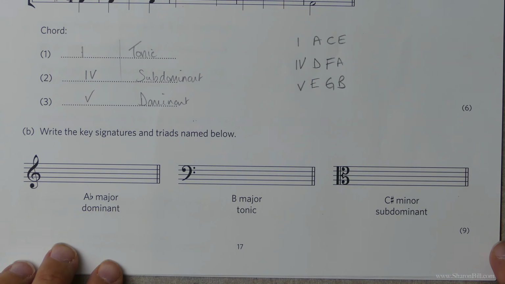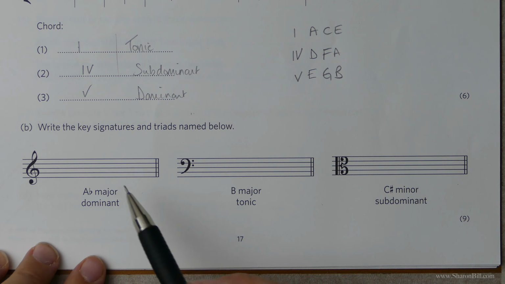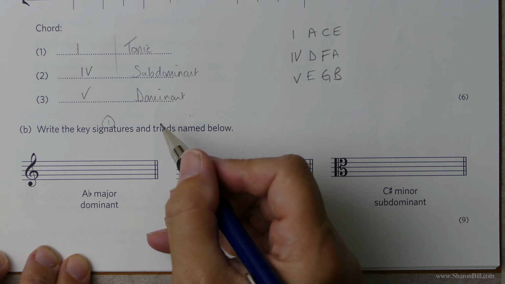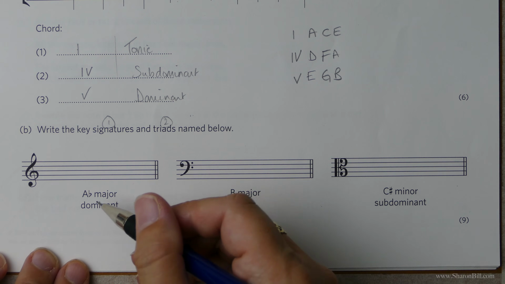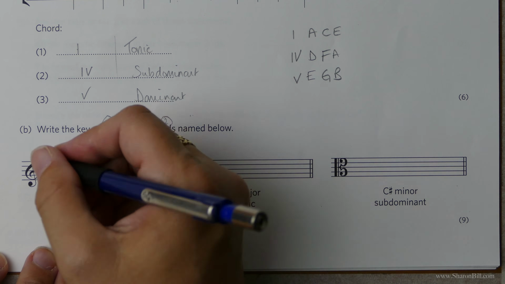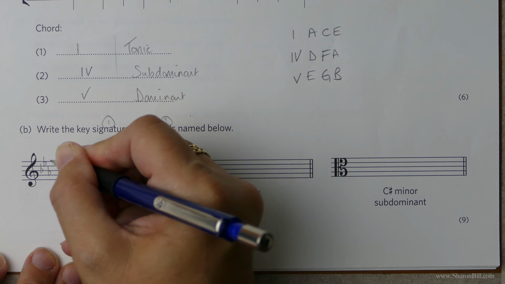We've just got to extend our thinking a little bit here. However, the principle is the same. First of all, we need to write the key signatures and then we need to add the triad that they've named. So first of all, A flat major. The key signature for A flat major is 4 flats: B flats, E flats, A flats, D flats.